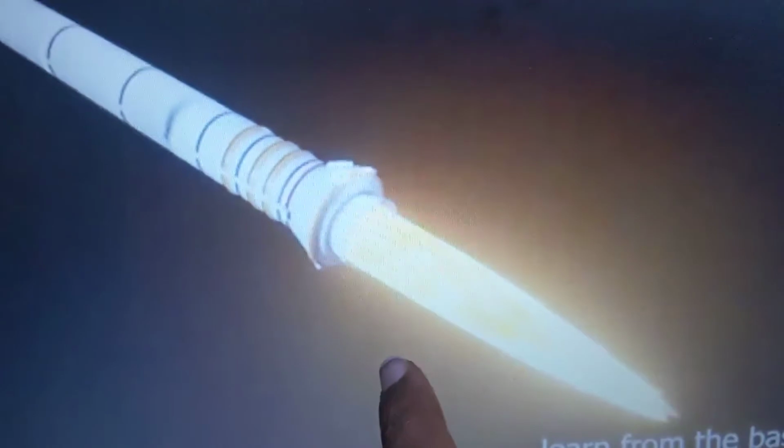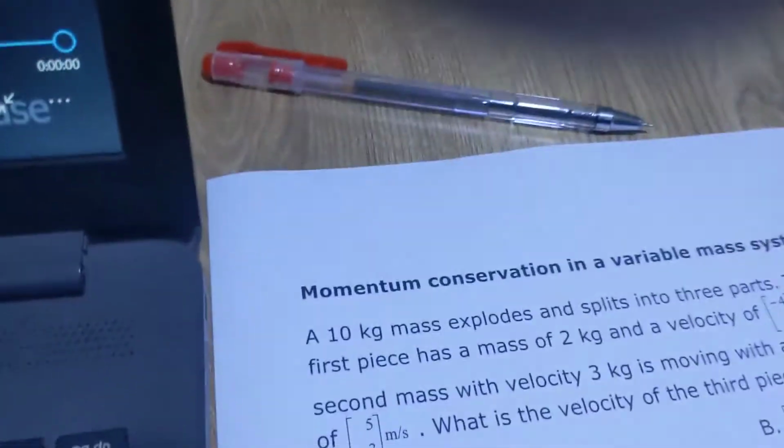As it moves it ejects all such fire. This fire is a mass which is ejected. As it moves, the rocket is pushed forward. You see, within this process it can go. Now let's summarize the whole thing here.